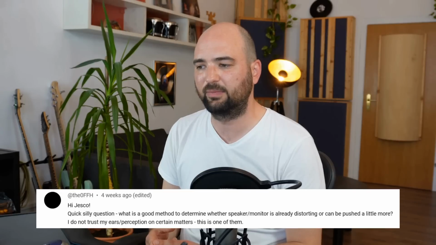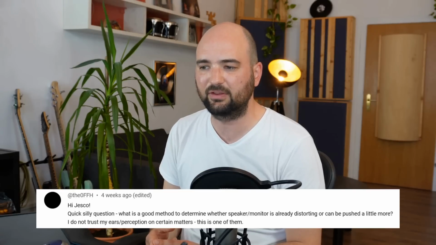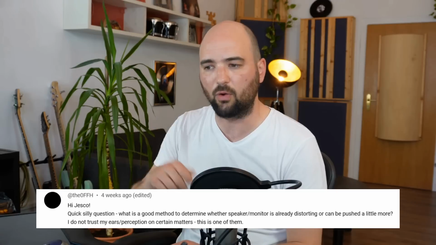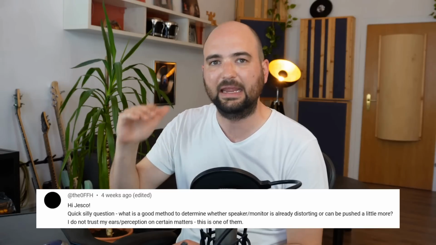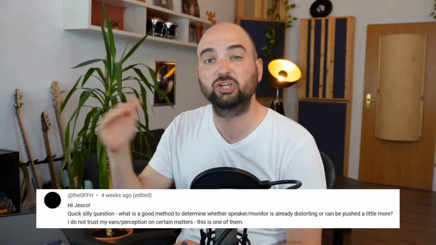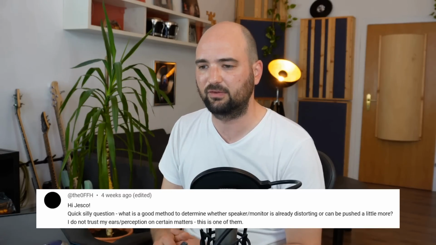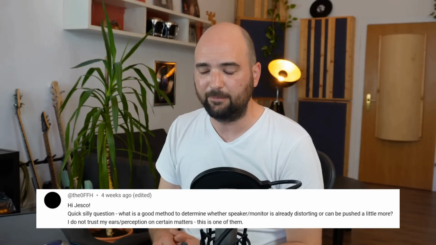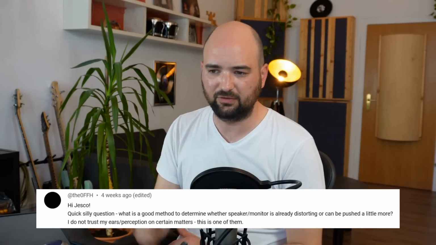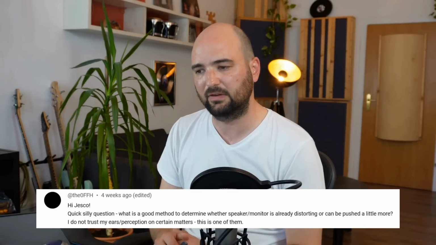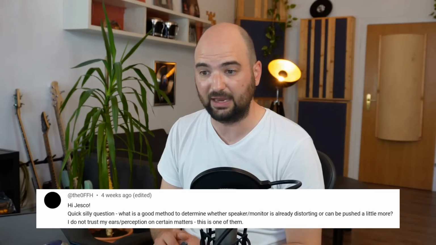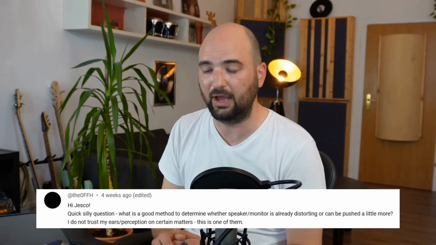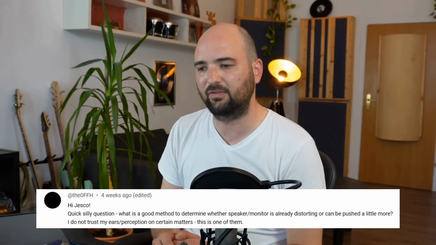How can you find out if it's being pushed a little more? Yeah, it's tricky. Obviously this distortion thing isn't an on or off thing. It gradually increases the more you push the speaker to its limit. And so by ear, if the distortion is very small, you probably can't even hear it. That means you could potentially push it more until the point where you can hear it, although you probably wouldn't want to do that. But that's slightly tricky to answer.